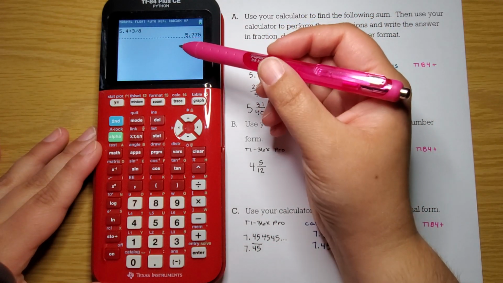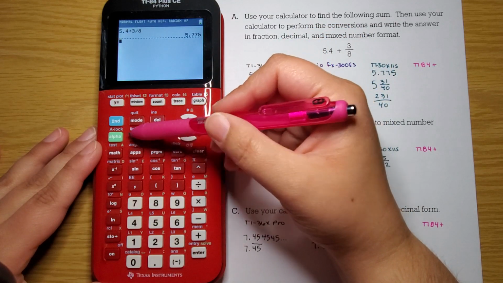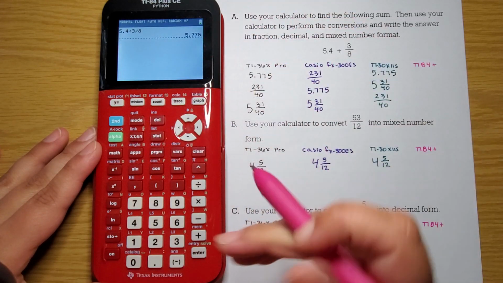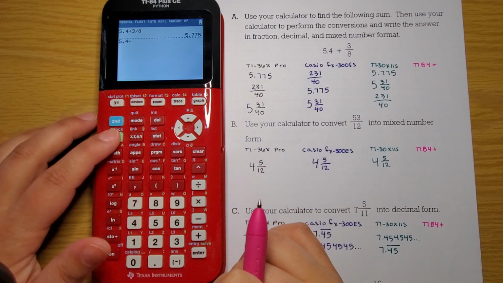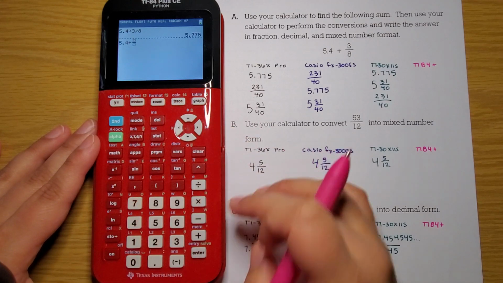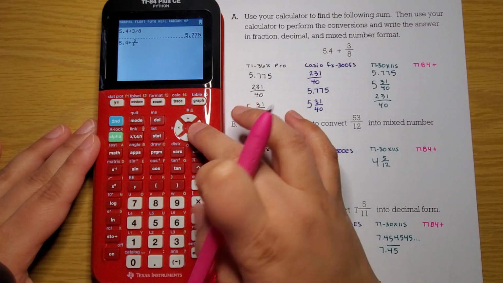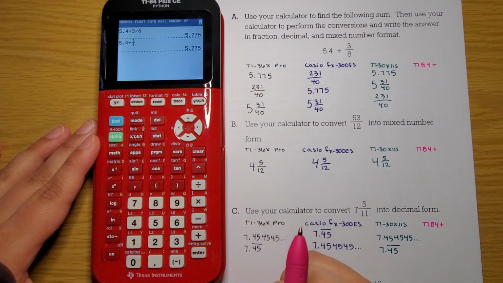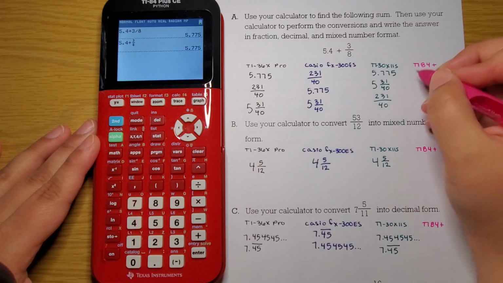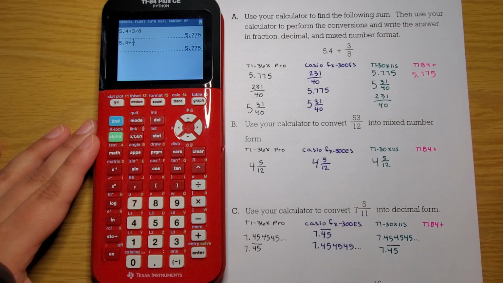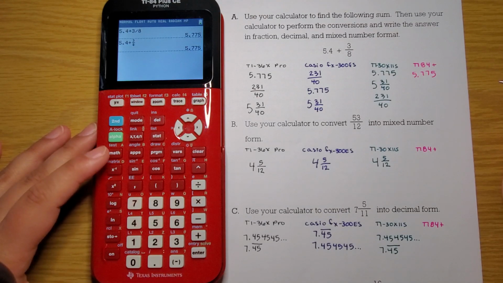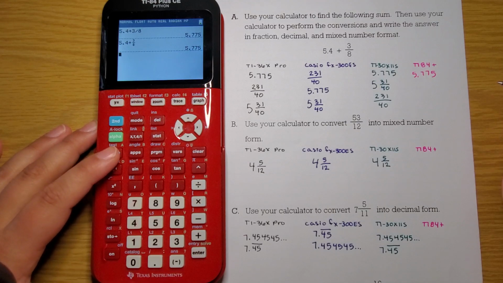If you have this newer version, then above the variable key, you have the fraction option. So I could also do 5.4 plus alpha variable key and type in my 3/8 in that way. And it'll still give me the decimal answer either way. So we get 5.775. Now, if I want to convert this into a fraction or mixed number format, I'm going to use my math key to help me out.